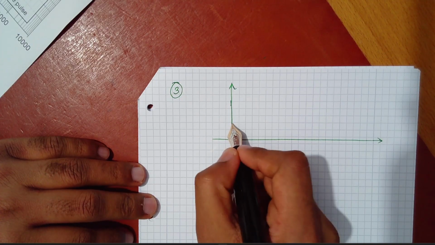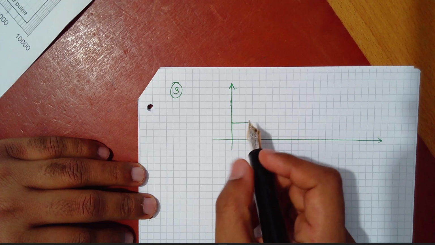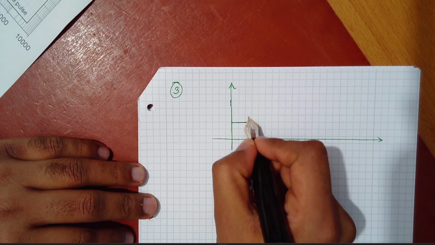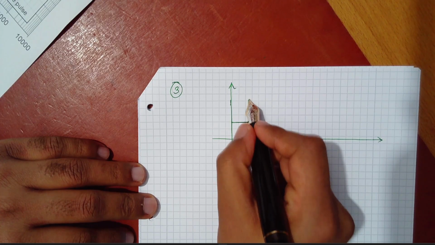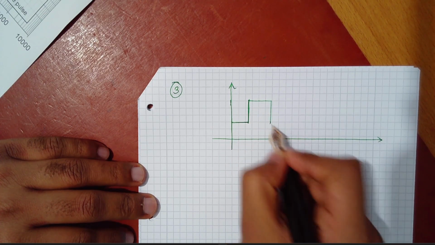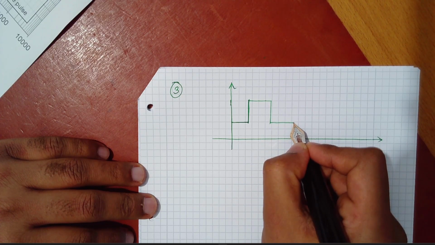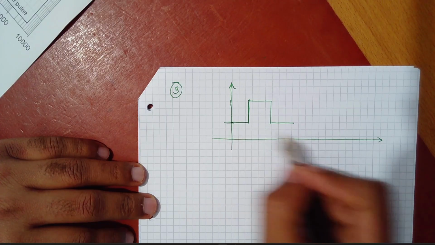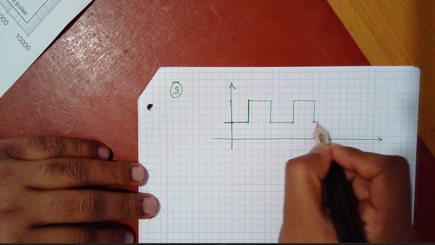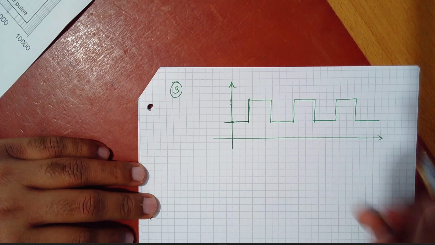As I said, the first part was a steady state operation. That means the type of offset. And then comes our transient operation for a certain period, like this. And then it repeats itself periodically. So let's say the period was here. So it continues this way. This is T.